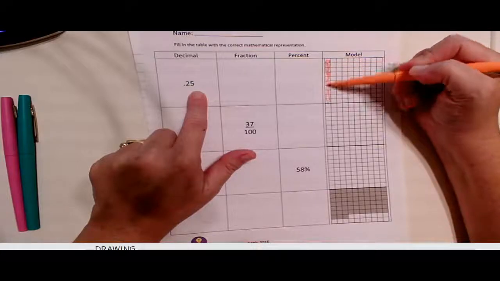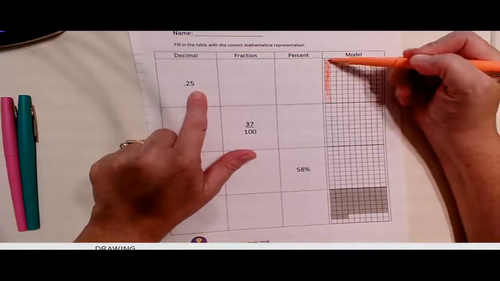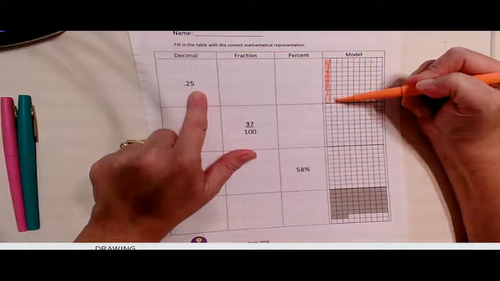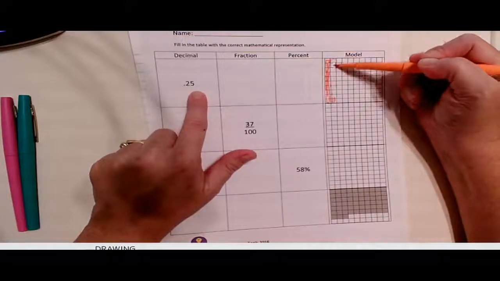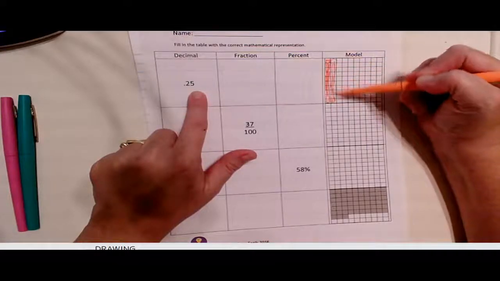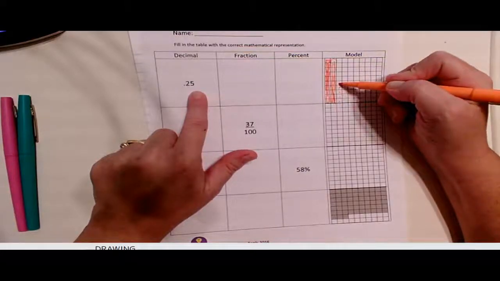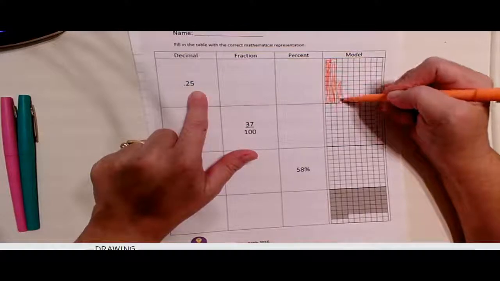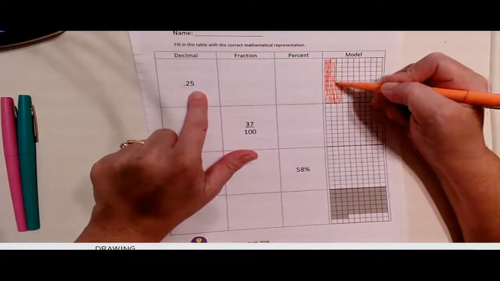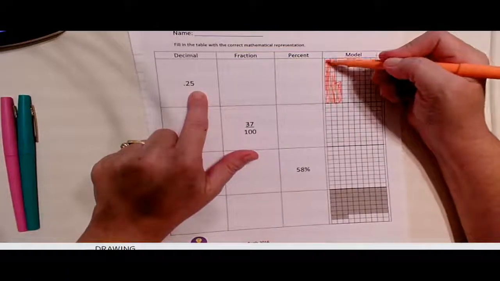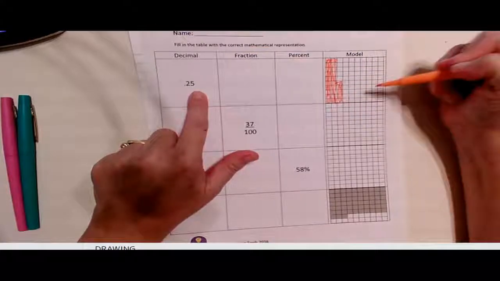This is 10, 20, and then 25. 1, 2, 3, 4, 5. 25 hundredths. So this is modeling 25 hundredths.